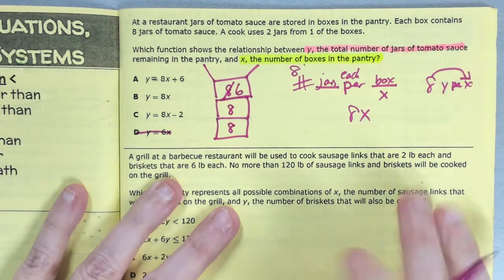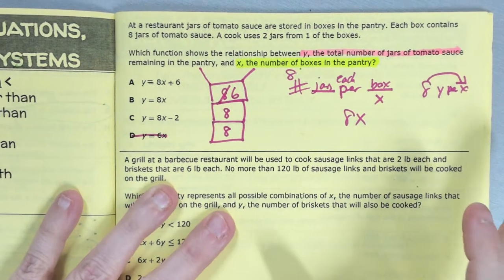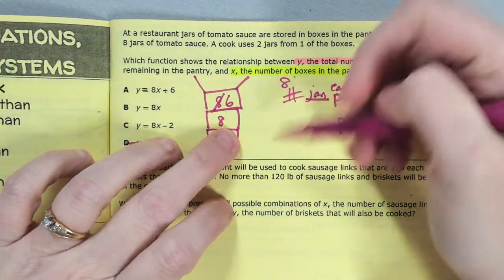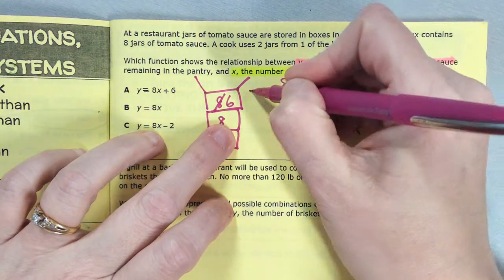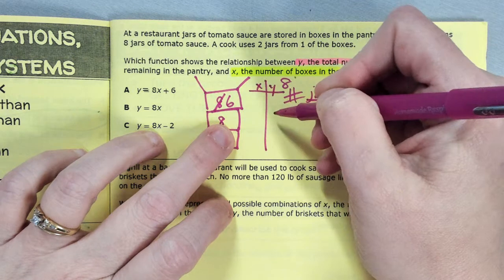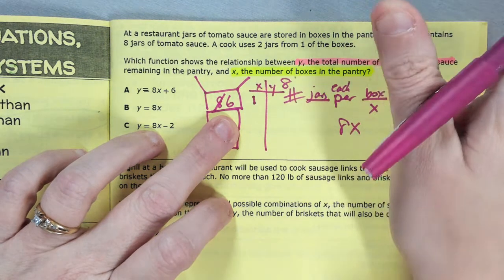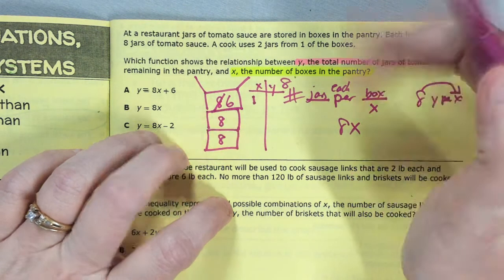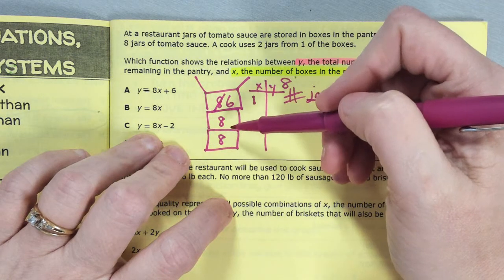Okay, so let's pretend that I am trying to figure out what kind of equation we have. Well, let's think about this. If I were to make an XY table, if I have only one box, are they going to get rid of an incomplete box? No.